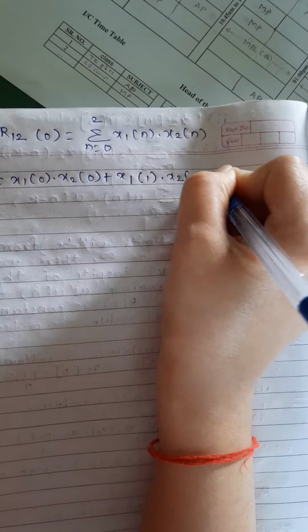So it is 2 into 1 plus 3 into 2 plus 4 into 3. So it becomes 2 plus 6 plus 12, which is 20. Similarly, we can find the other values; here I directly write the answer.